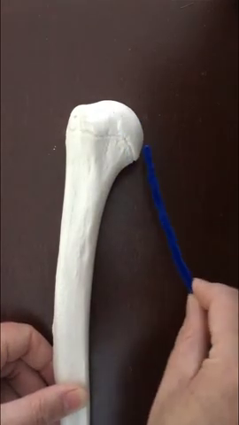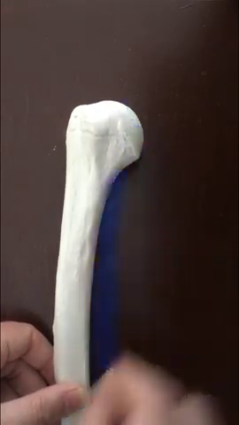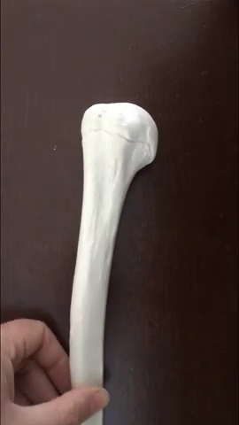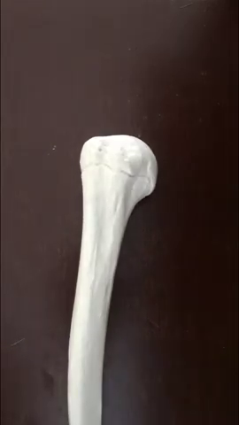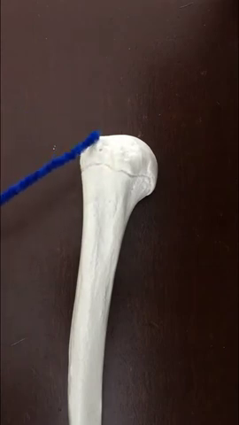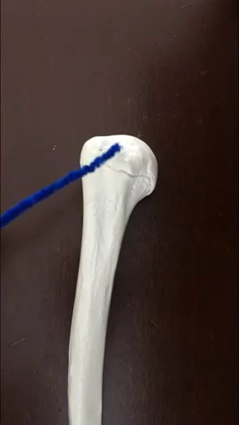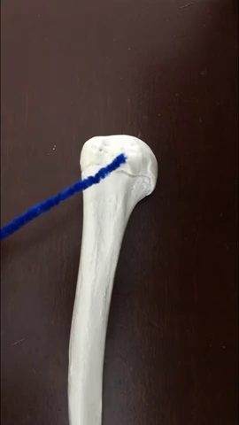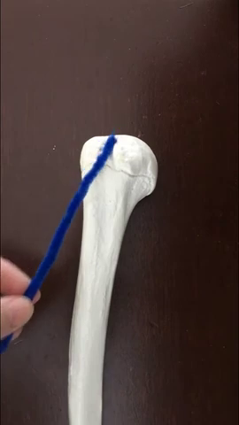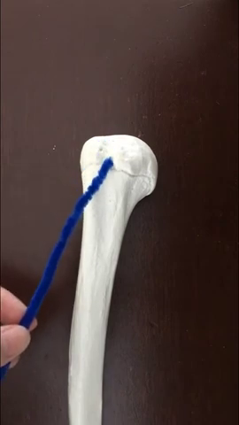This rounded area on the proximal end is called the head of the humerus, and that articulates with the glenoid cavity on the scapula. Close to the head, we can see two protruding structures. This is called the greater tubercle, and the one below it is called the lesser tubercle. And there's a groove between the two called the intertubercular sulcus.